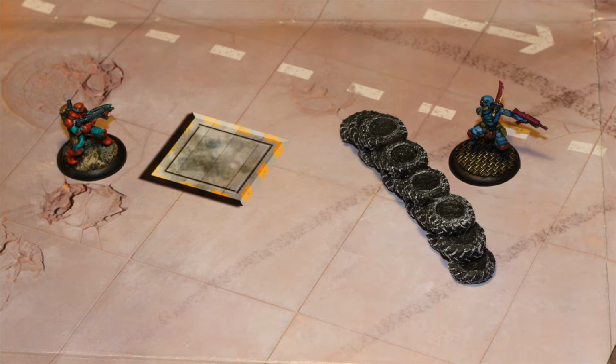So in this example, we have the Kemvar leader and the CCC medic. The Kemvar leader is behind 3D tire terrain, while the medic is behind an object on 2D terrain. It's clearly visible that both models have line of sight to each other. However, if the players agree that the 2D square object is 3 inches high, for example, neither model will have line of sight.